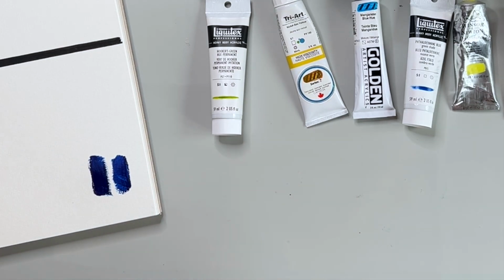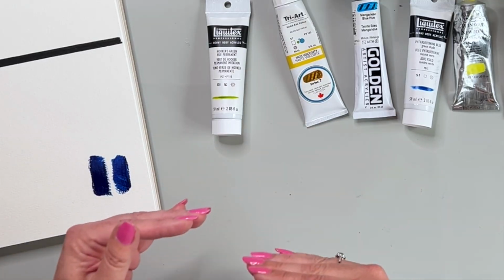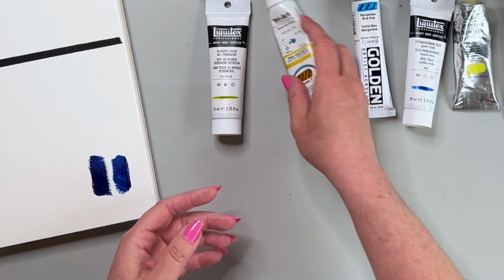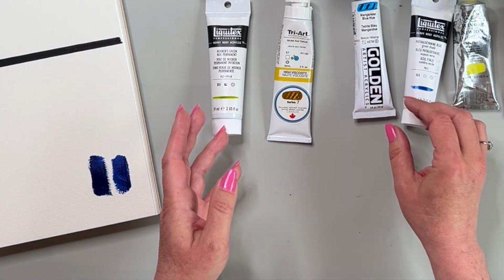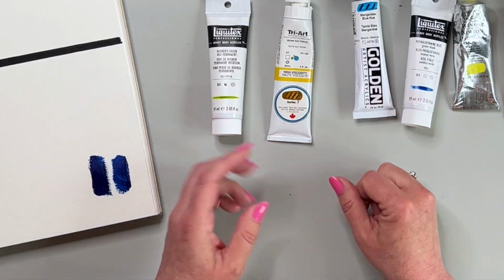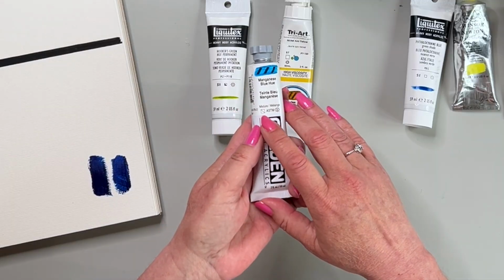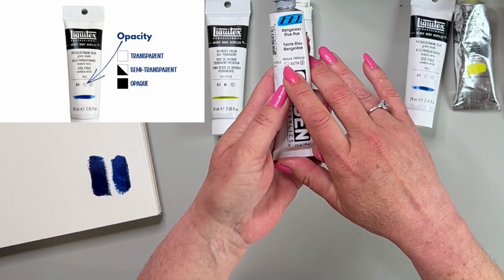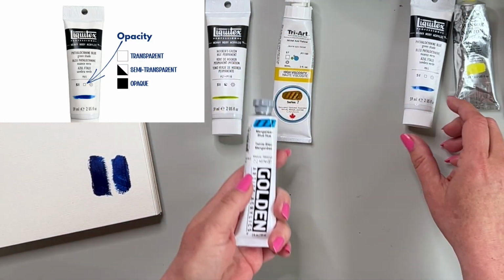Next, we're going to look at the opacity. So paints can be very opaque, like a white, or semi-transparent, or completely transparent. So let's look at manganese blue. Is this little symbol here. Because it's an empty square, that means it's transparent.